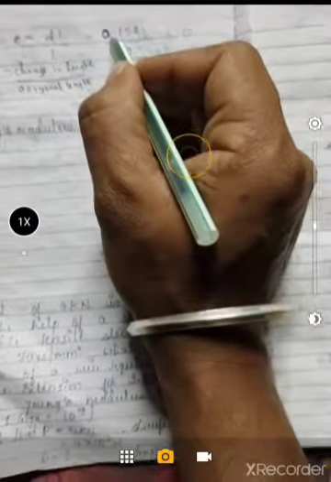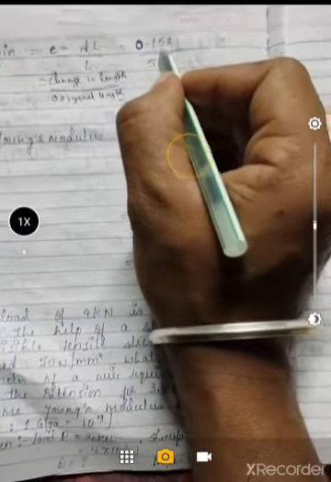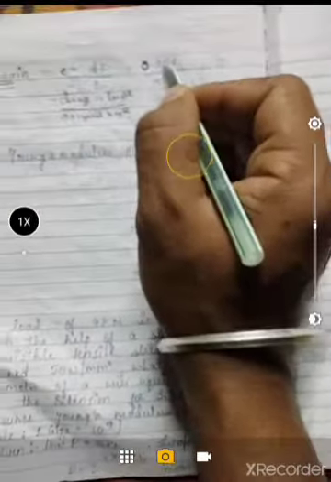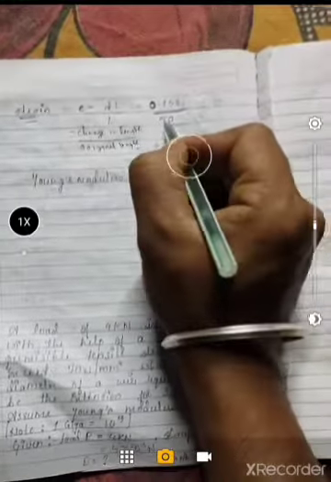This is the change in length. Don't take 50.152, only take the extension, 0.152 mm. If it is in meter you need to convert into mm, but it is given already in mm, no need to convert. 0.152 and length is 50 mm. So you have got strain.